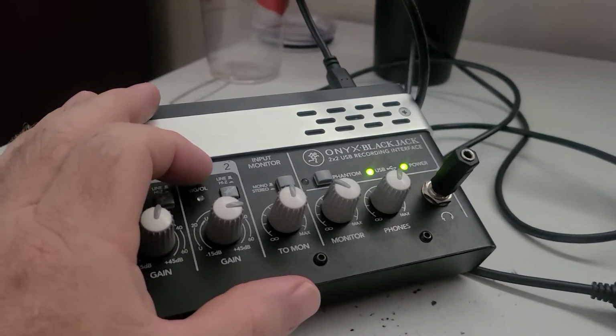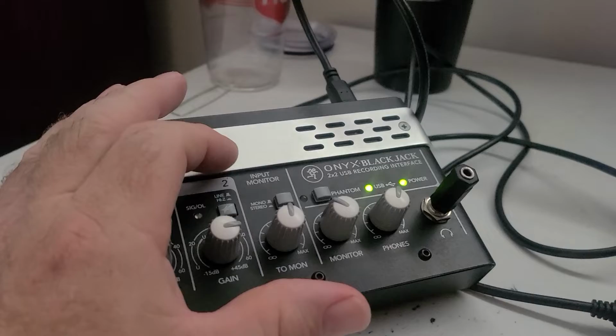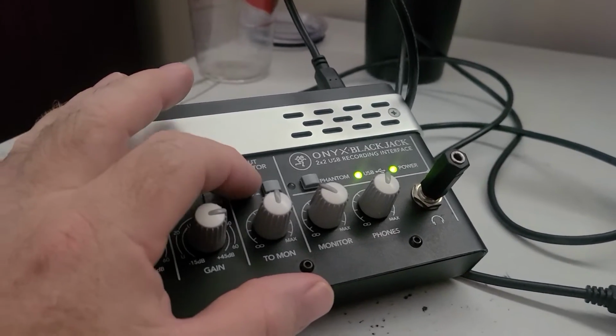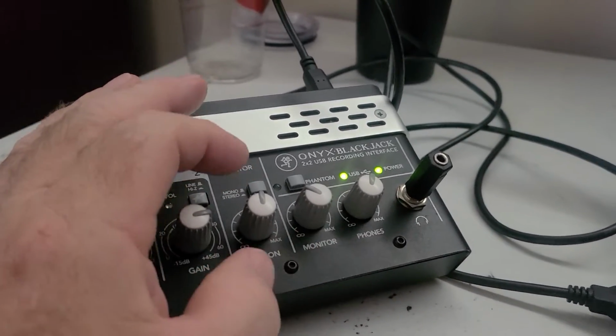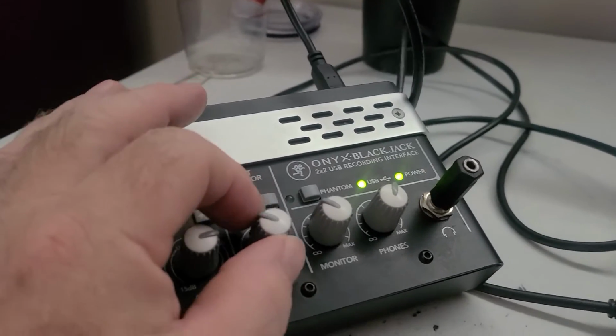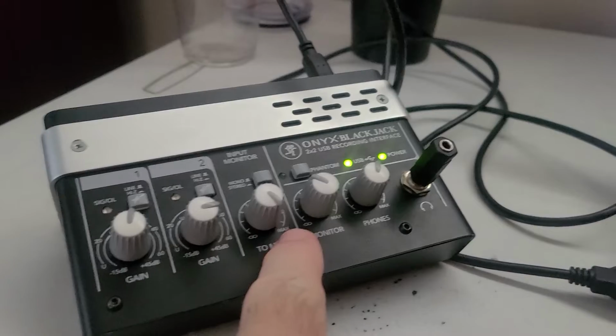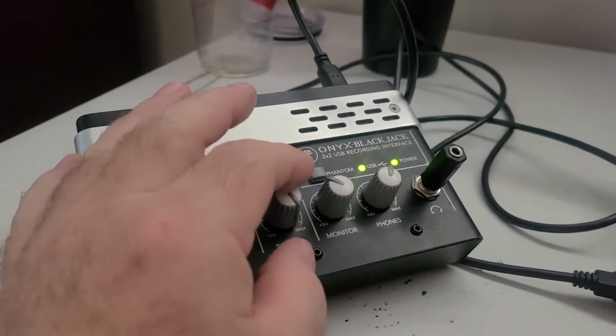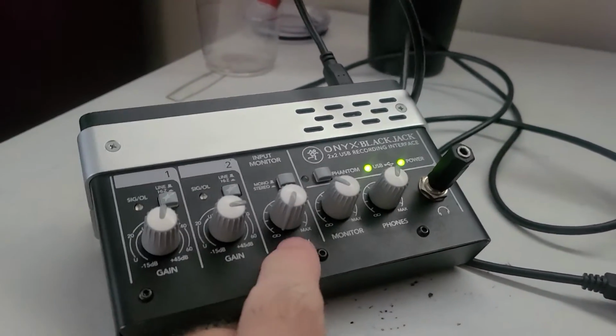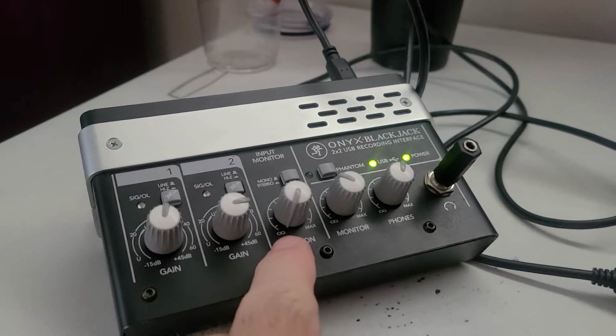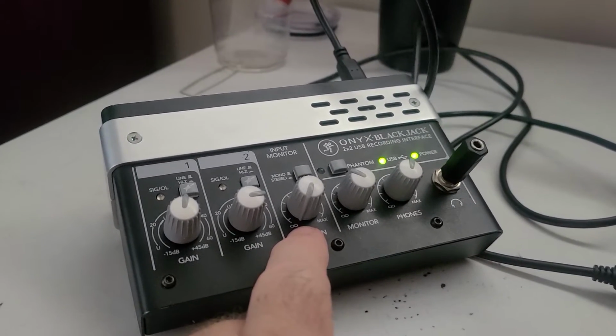Now the next one is a little tricky. This one is for your monitor, your input monitor. This is very important. This kind of tells you this is your mix. Are you going to hear, this would be all reference track, 0 vocal or bass. This would be all bass or vocal, microphone, and none of the reference tracks.